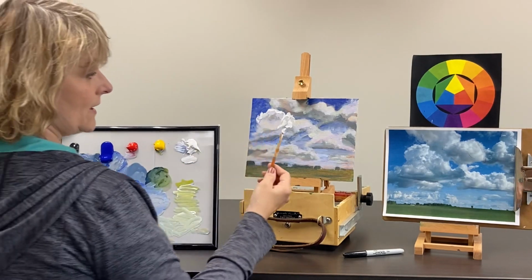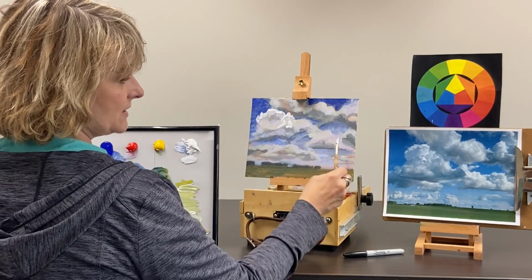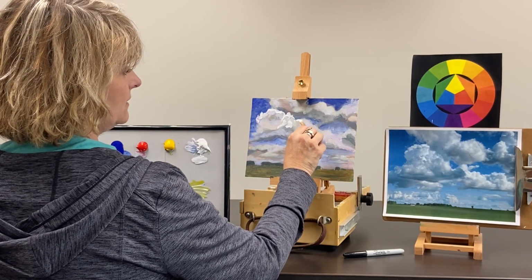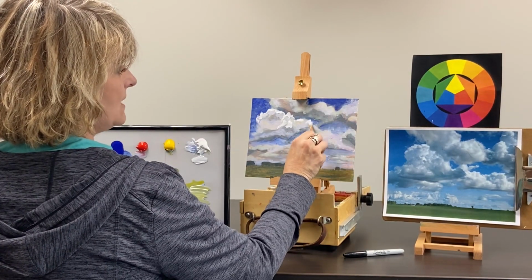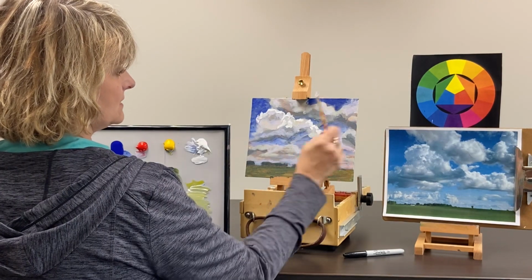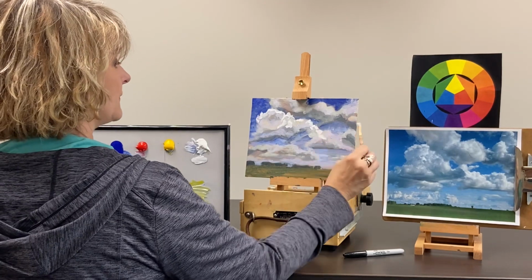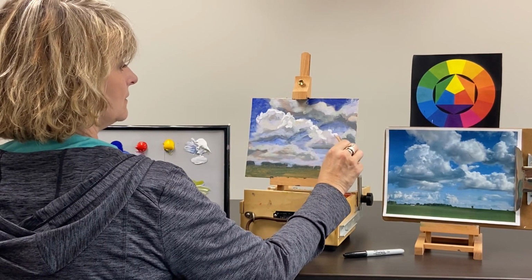We don't want the whole cloud to be white. Remember, we worked in all of those other really beautiful colors. So we're going to hit just kind of a little bit on the top here, but mainly on these sides because, again, light is coming from this direction. A little bit here.